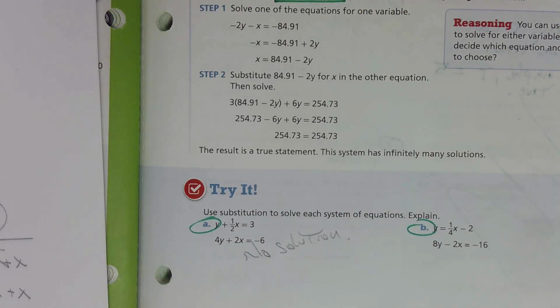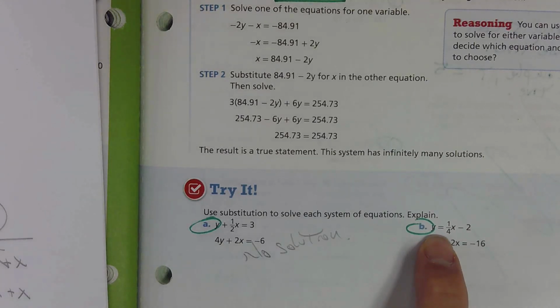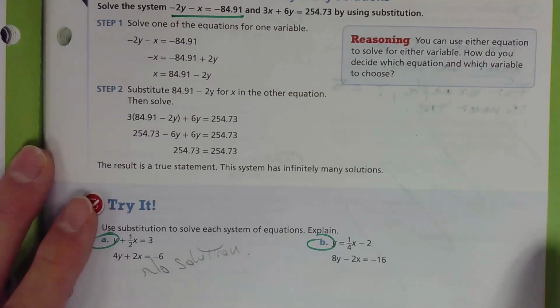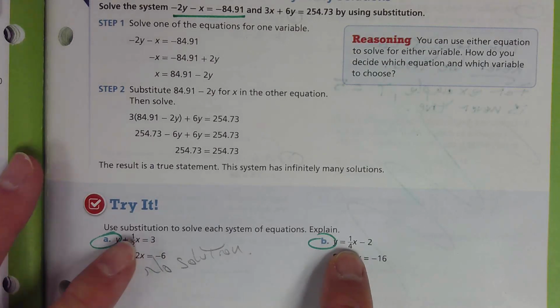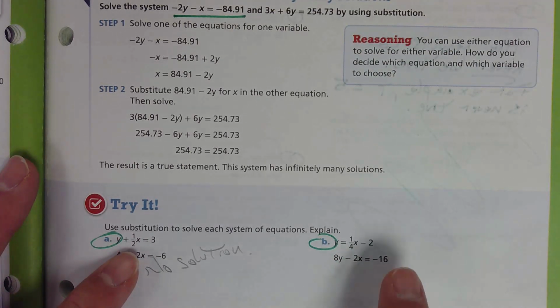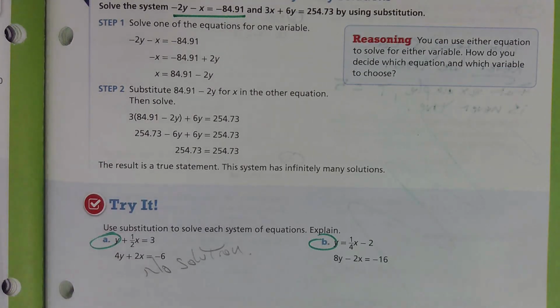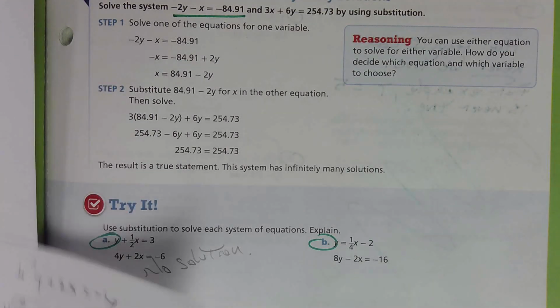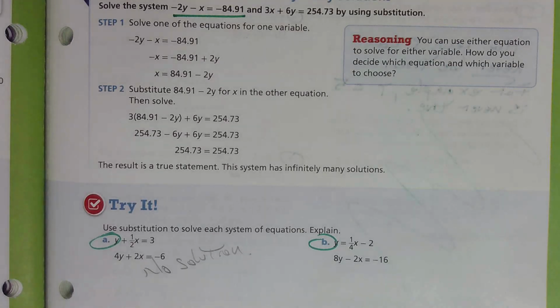No solution. All right. Let's do B. You guys write that down. What do we got here? It looks like y equals 1/4 x minus 2, and then 8y minus 2x equals a negative 16. Some more scratch paper here. Y equals 1/4.